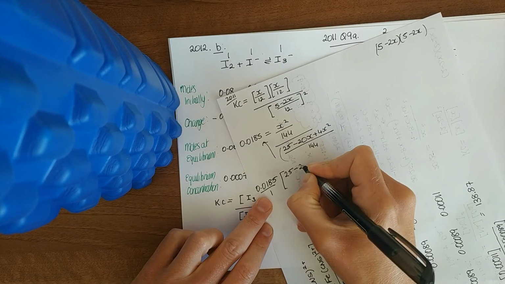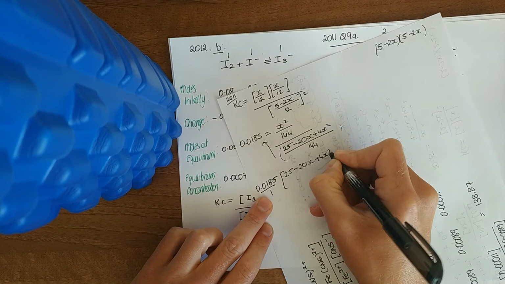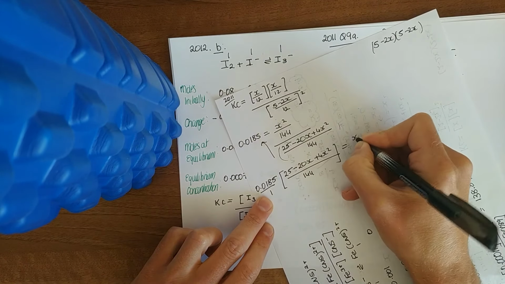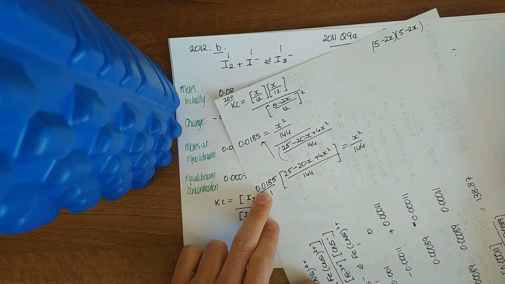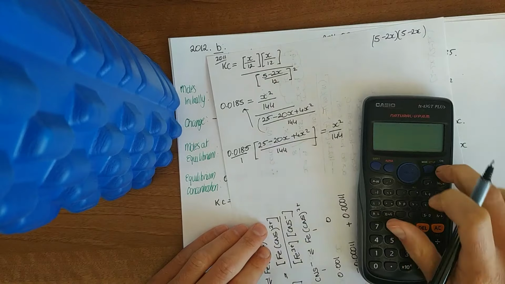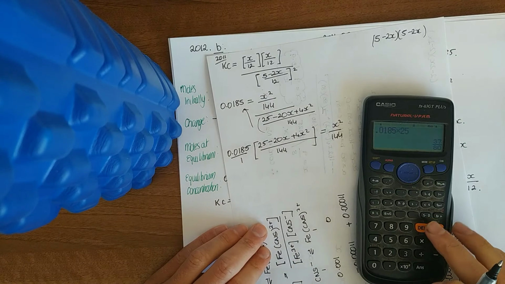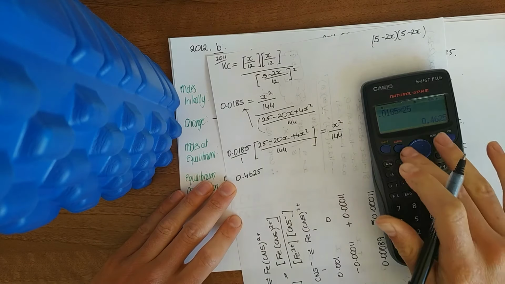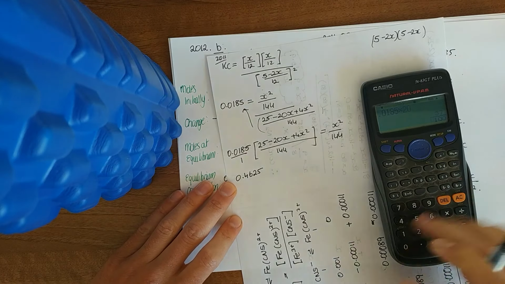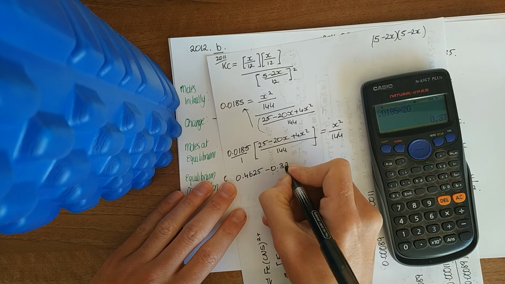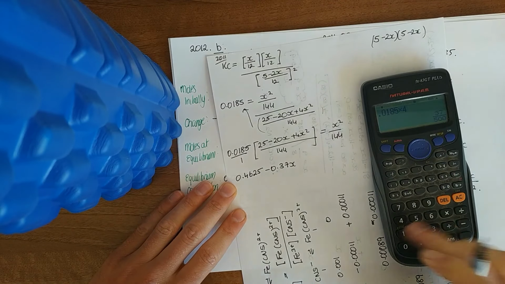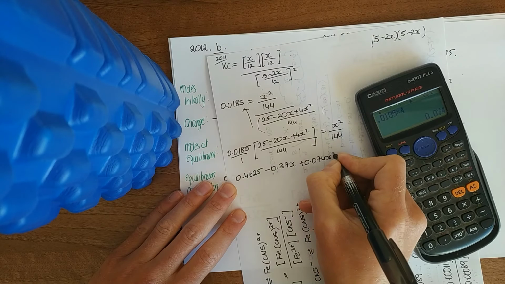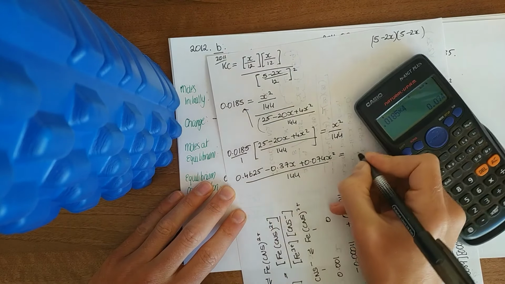I just put that over 1, so when I'm multiplying it, top by top, bottom by bottom, I know this is being multiplied by this, the two numerators. So 0.0185 by 25, so these aren't going to be nice numbers. 37 over 80, or 0.4625, by 20, 0.37, and by 4, 0.074, x squared over 144.